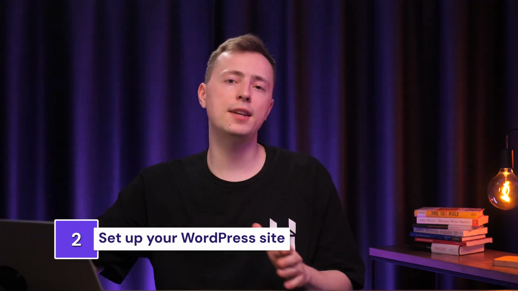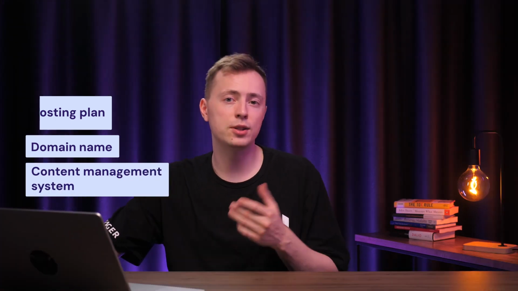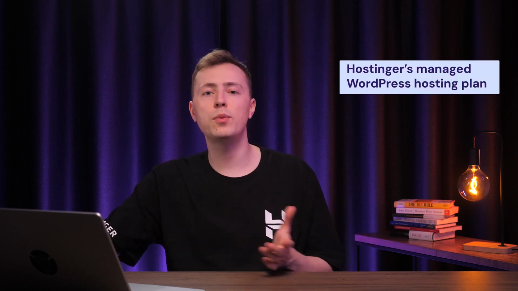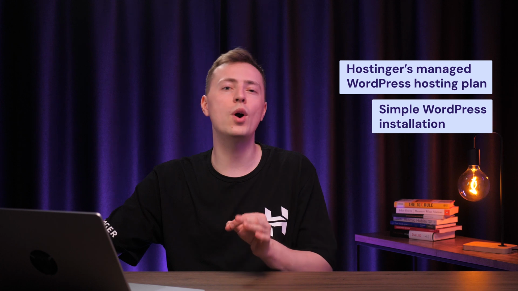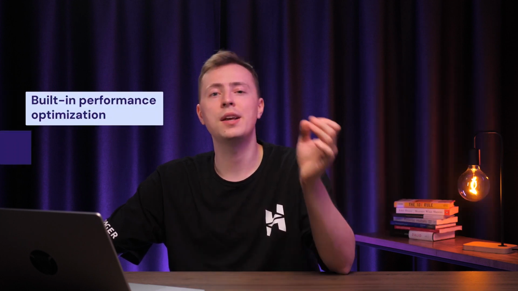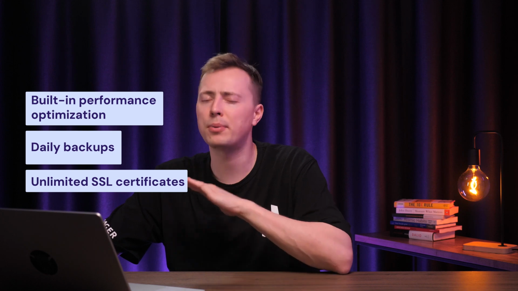Okay, so the three essential things you need for a website are a hosting plan, a domain name, and a content management system. Since we're using WordPress as our CMS, managed WordPress hosting will make the website creation process much easier. In fact, with Hostinger's managed WordPress hosting plan, you'll get a simple one-click WordPress installation, automatic updates, plenty of storage, and even an AI troubleshooter. Plus, the built-in performance optimization, daily backups, and unlimited SSL certificates will keep your site running in prime condition.